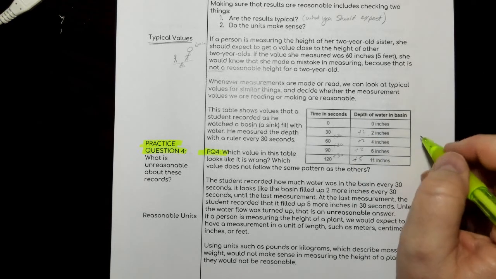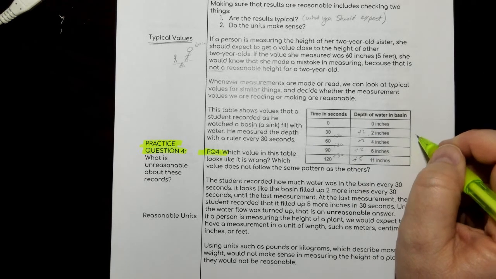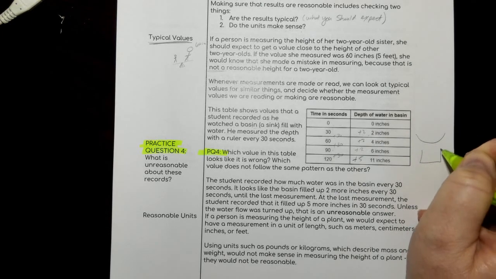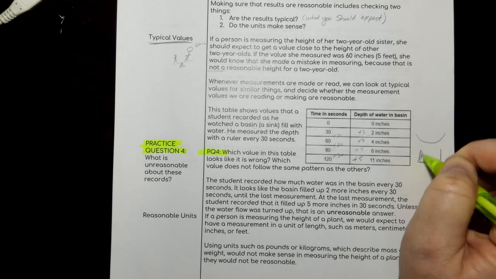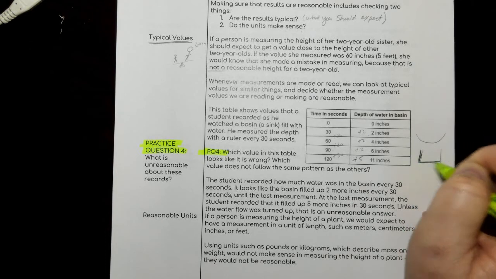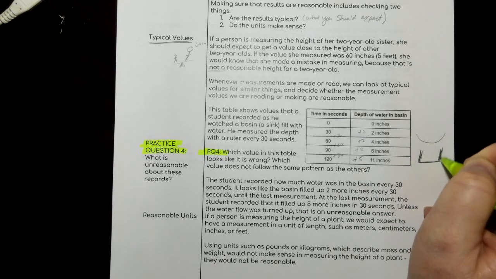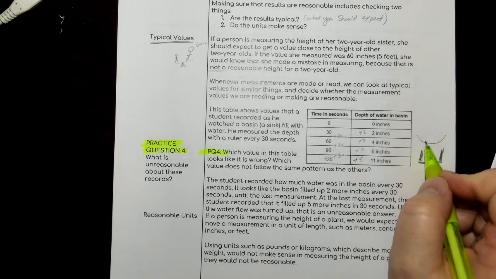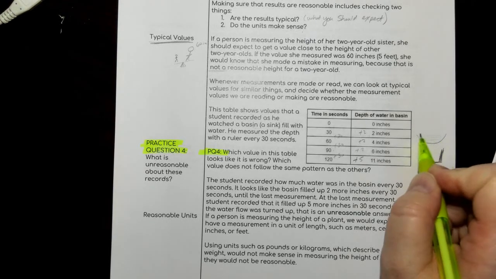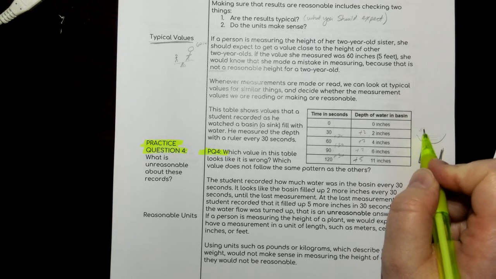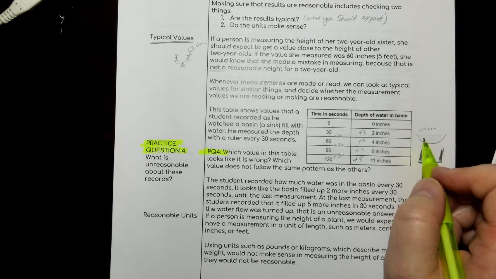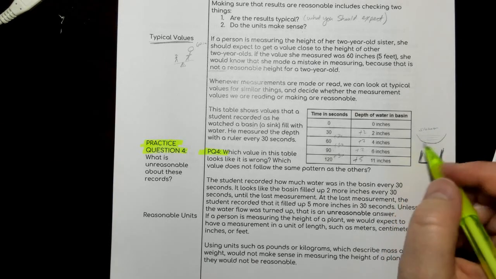When I think of a sink, I think of either something like that shape, or if this is calling it a basin, it's probably just a perfect rectangle. And a perfect rectangle should fill at exactly the same speed every time. If I'm thinking of my sink right here, it should actually get slower, or it should not get as deep per unit time if it's this shape.